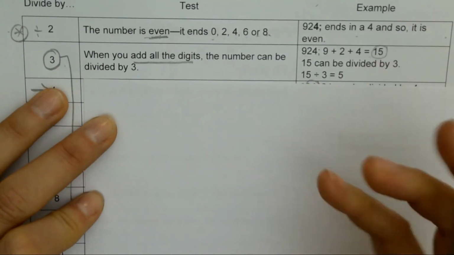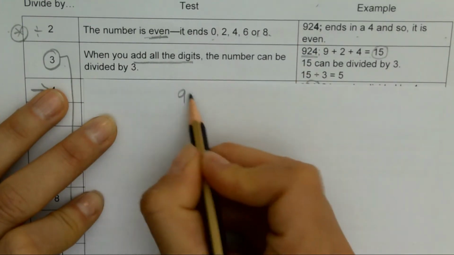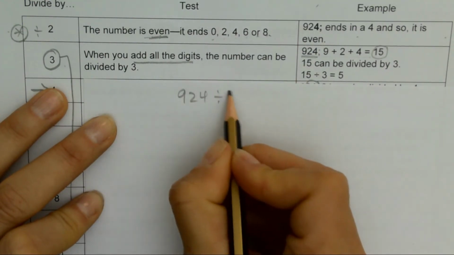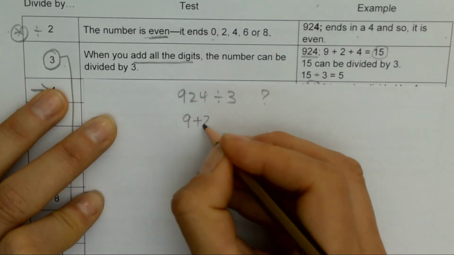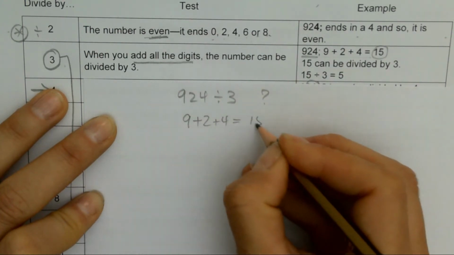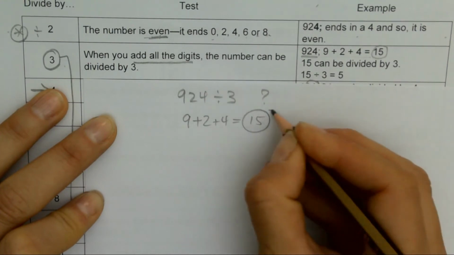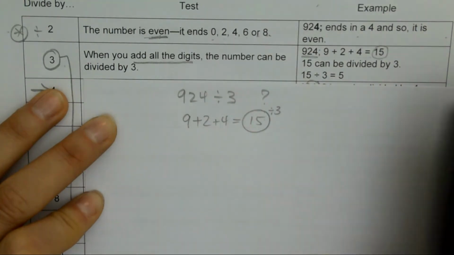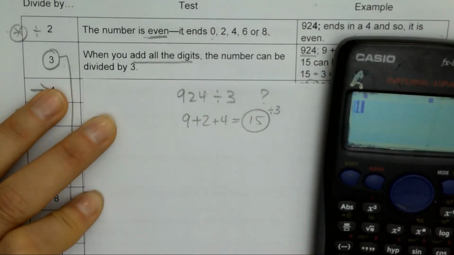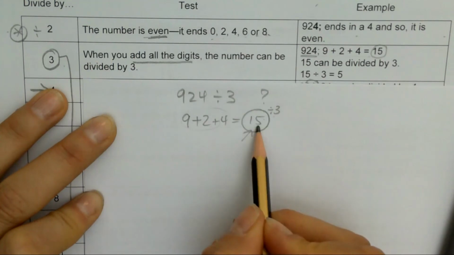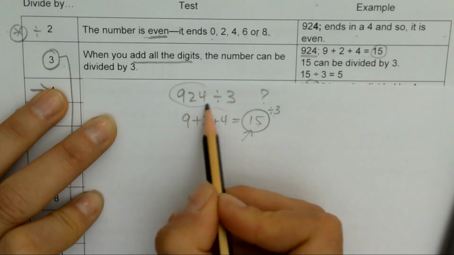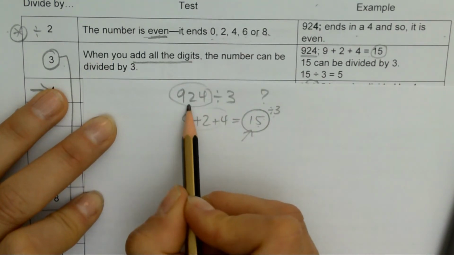So if I take this number, 924, and I say, is this divisible by 3? I don't know. I just go 9 plus 2 plus 4, and that equals 15, and then I check, is 15 divisible by 3? Yeah, it works. So when I add them up, and this number is divisible by 3, then the original big number is divisible by 3.